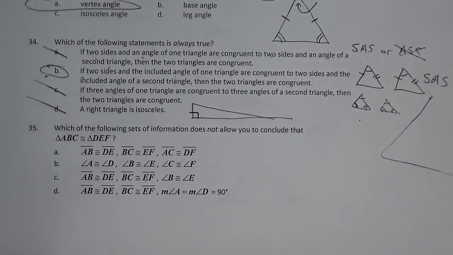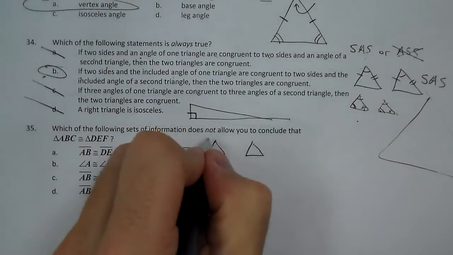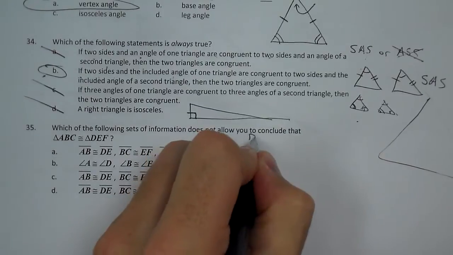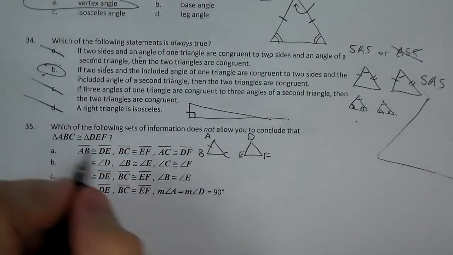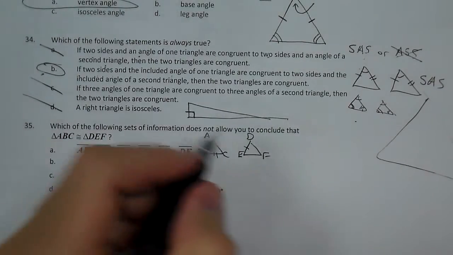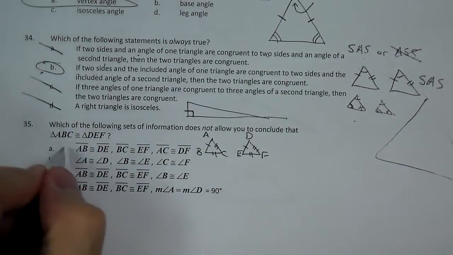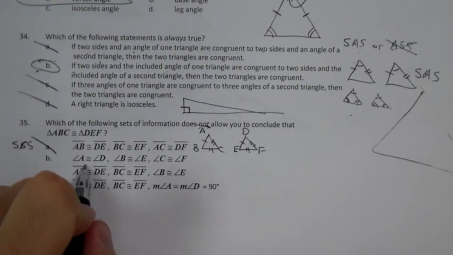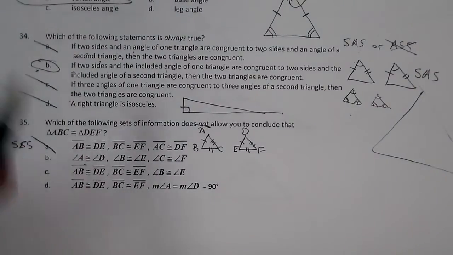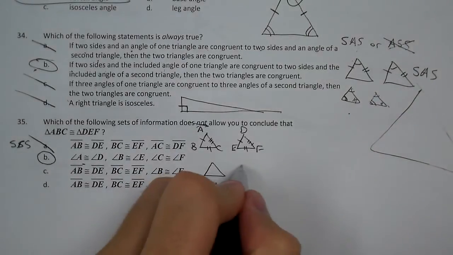Now we look at 35. Which of the following sets of information does not allow us to conclude the two triangles are congruent? So we're going to need to draw them out. So I'm going to draw, we're going to go A, B, C, D, E, F. This is our answer for A. We're going to see if it works. So we got AB, DE, BC, EF, and AC, DF. That looks like side angle side, but we want does not. So that one is safe, that one's going to work. Well, B actually is all angles, and up here we said you couldn't have all angles, so that is probably a very good candidate. Let's check the rest of them just to be safe.